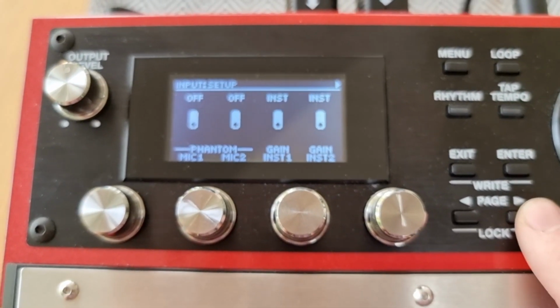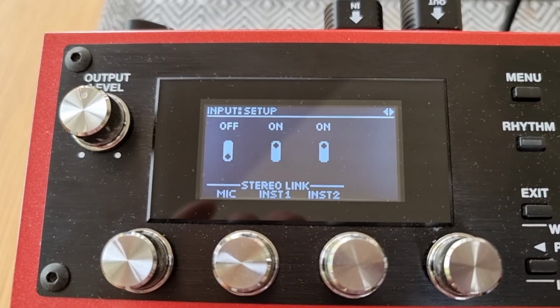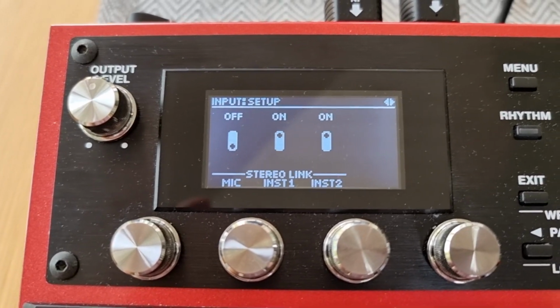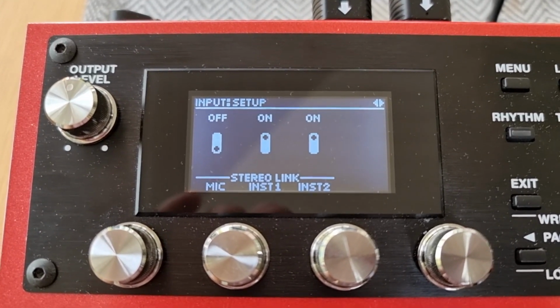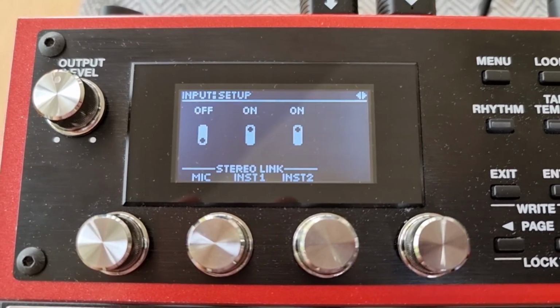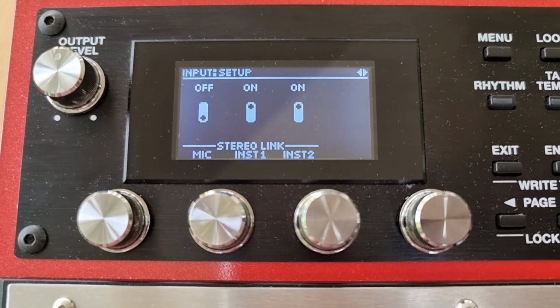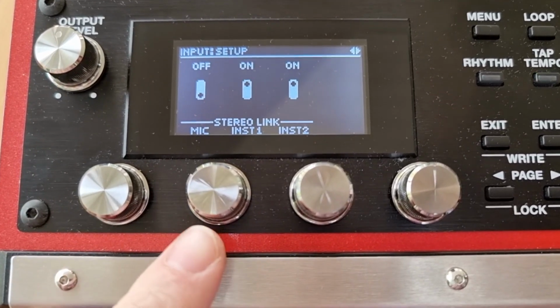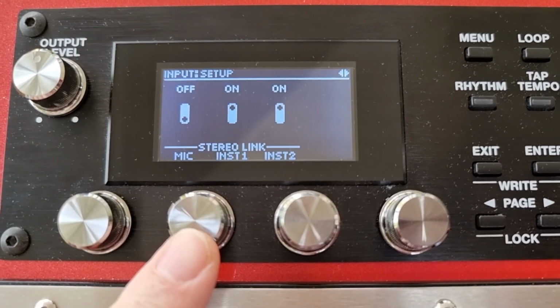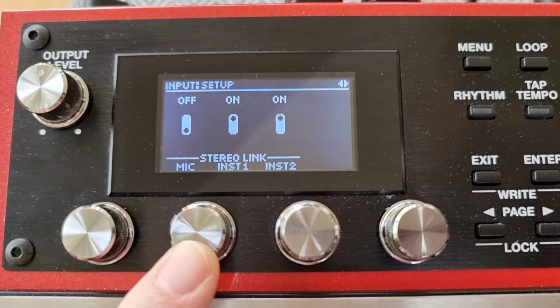If I page across, you will see I now have some options for stereo link under mic, instrument 1 and instrument 2. This basically gives us the option to split our instrument signal into 2 inputs. When stereo link is on for the instruments, the same settings will be used for the left and right jacks.